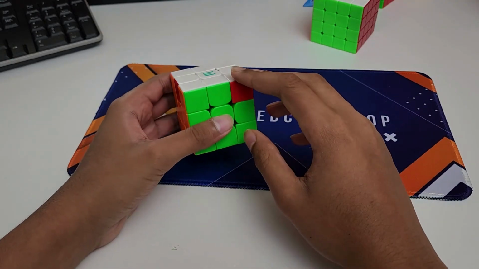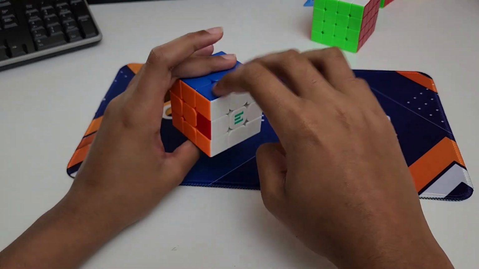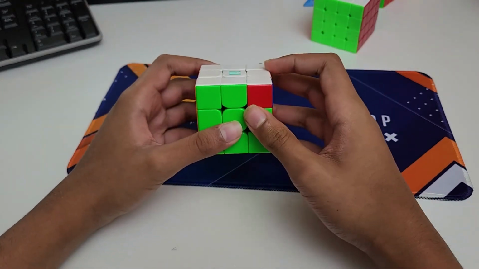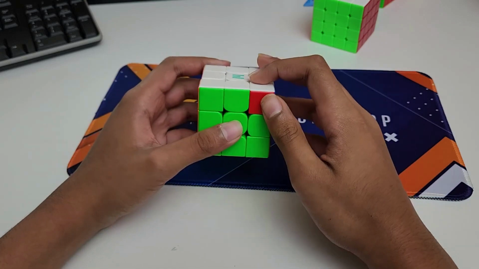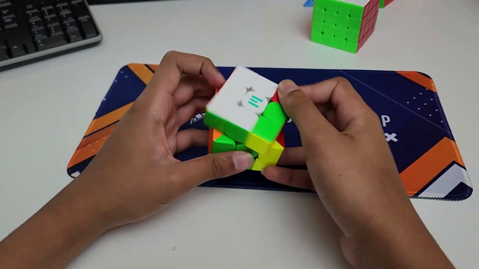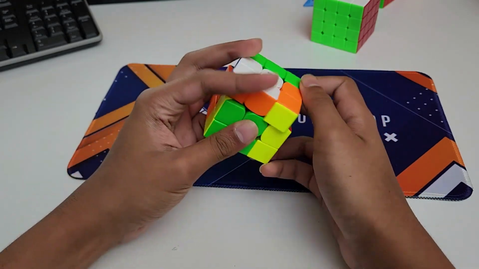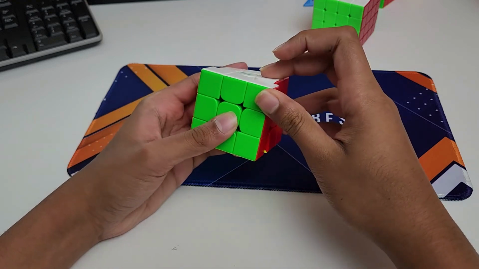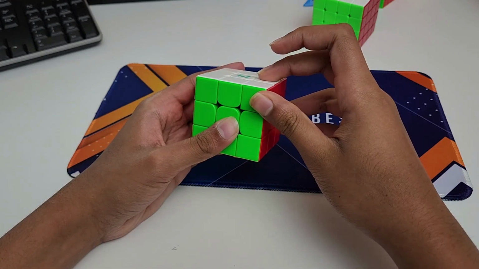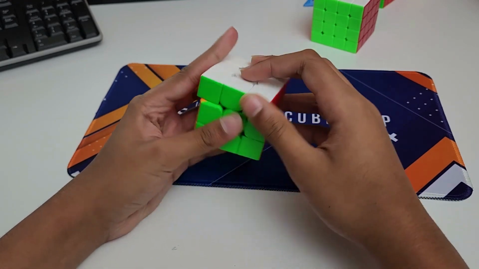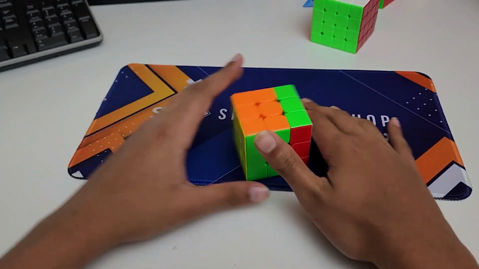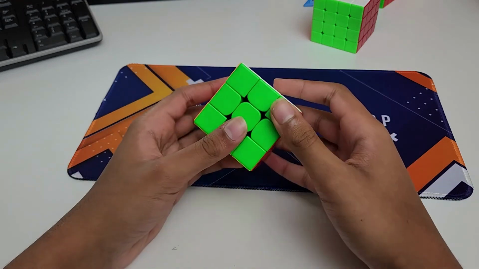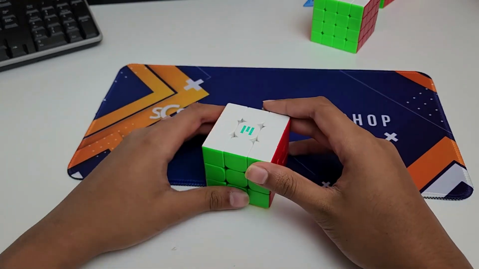And an easy way to predict the AUF is that these bars and the headlights will stay in place. So essentially, if it's aligned, you won't have an AUF. And for a U AUF, once you finish the algorithm, you can either do a push this way, or what I find easier is just a finger drag straight into stopping the timer, because it's a smooth way to stop the timer after a T perm.